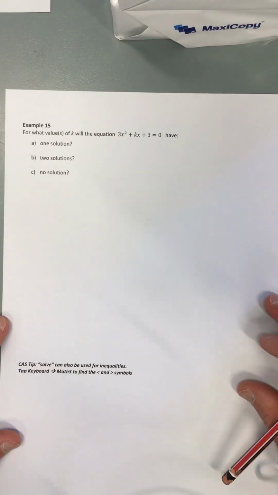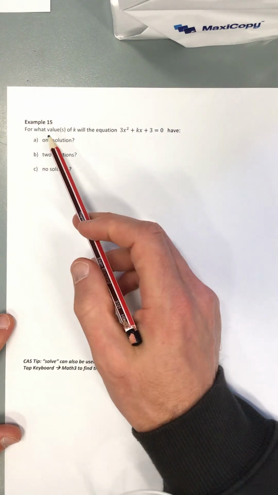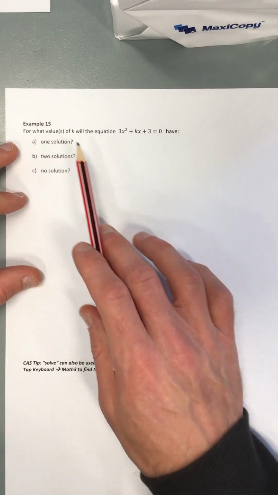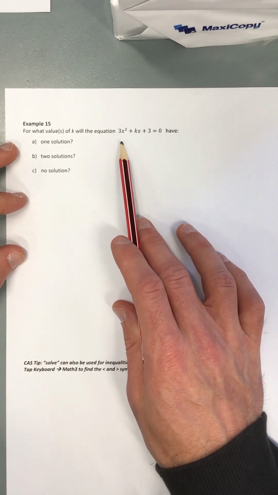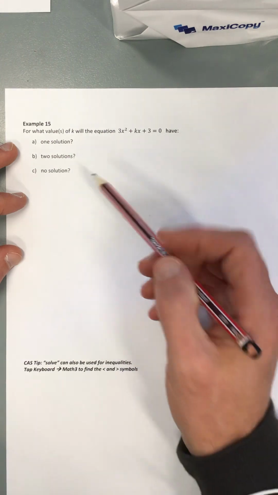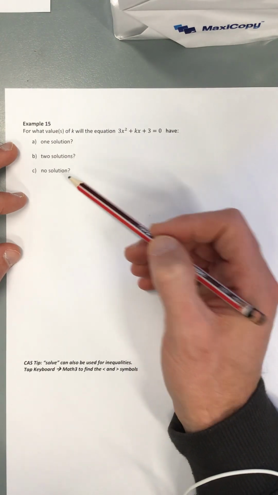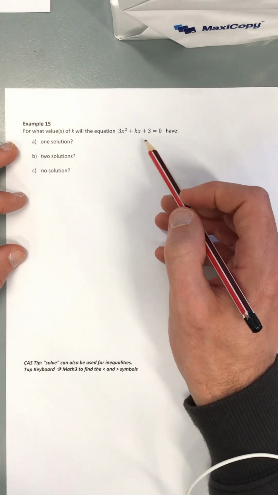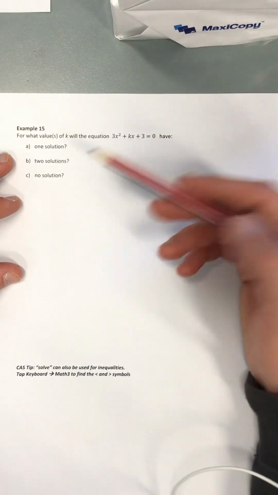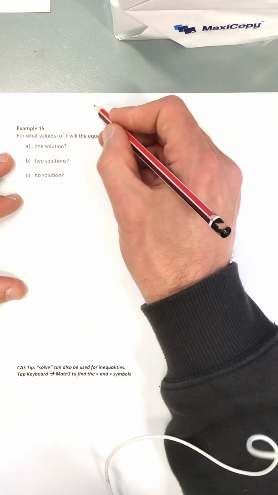All right, and last question. This one's another discriminant question, but a little bit trickier. It says, for what values of k will the equation 3x squared plus kx plus 3 equals 0 have one solution, two solutions, or no solution? So let's start by setting up the discriminant. Even though the question doesn't say use the discriminant, if it's a quadratic equation and we're talking about how many solutions it has, the discriminant's the thing that we're going to use.